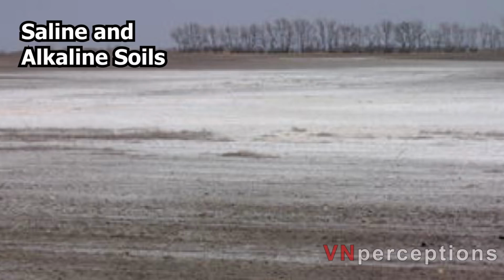In canal irrigated areas and in areas of high subsoil water table, the salts are transferred from below to the topsoil by capillary action. That is, they rise up along the gap as a result of evaporation in dry season. The accumulation of these salts makes the soil infertile and renders it unfit for agriculture.